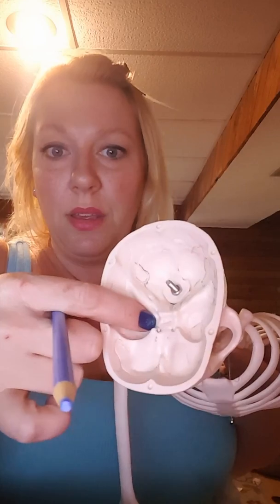Okay, so the internal view, and it's going to be hard to see, but I'll do my best. The lesser wing is a small curvature in here. The greater wing is out here, and the optic canal is in the center. And what passes through the optic canal is the ophthalmic artery, the optic nerve, and sympathetic nerve fibers.